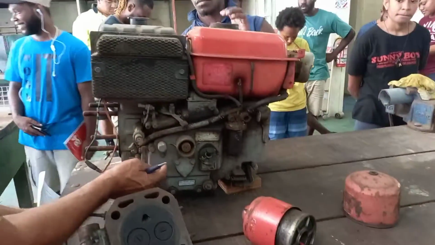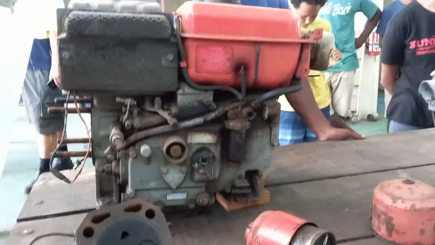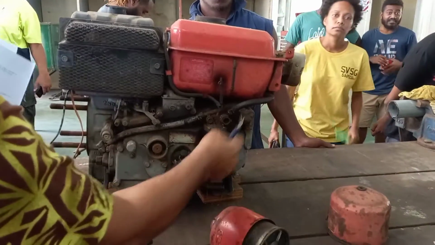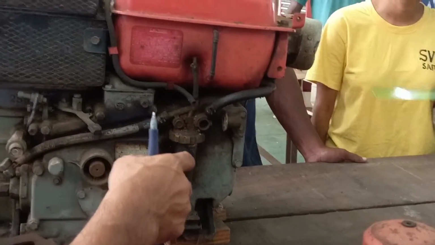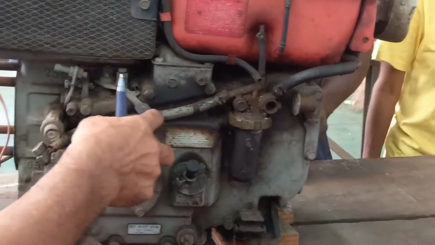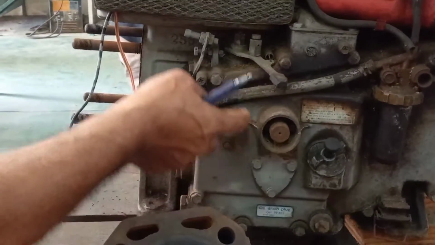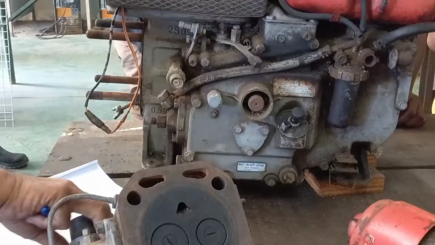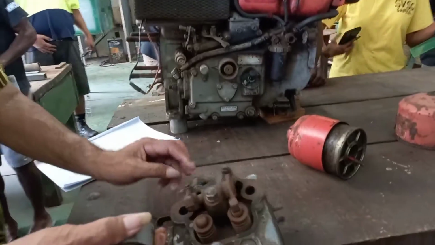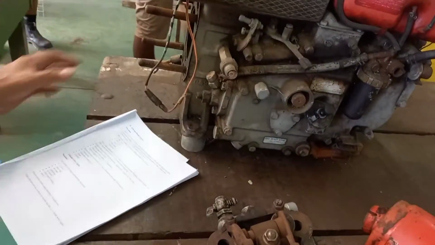This here is the pump. Diesel. It's a fuel tank, a fuel filter, and fuel lines. From here it goes down here, and then goes into the pump, and then the pump pumps the diesel and it comes out of the fuel injector into the cylinder.